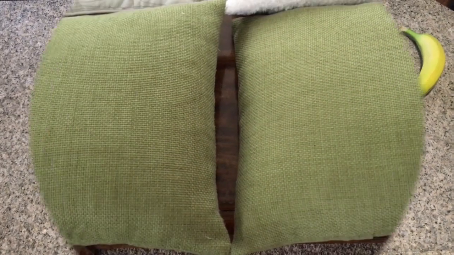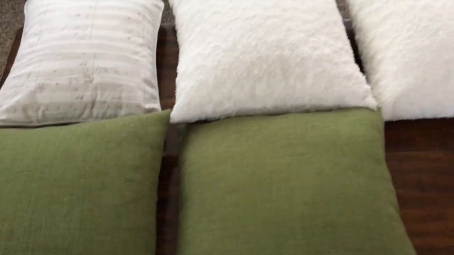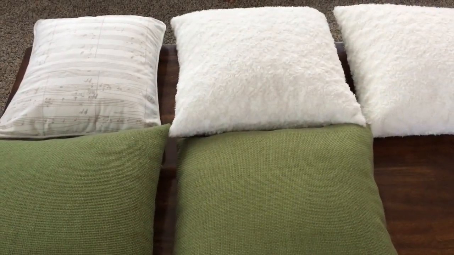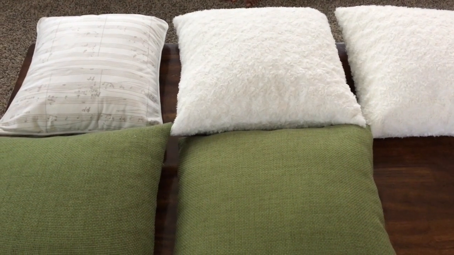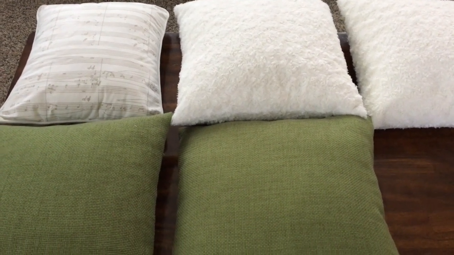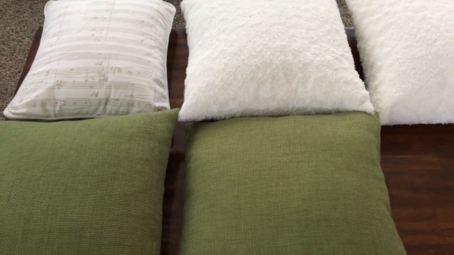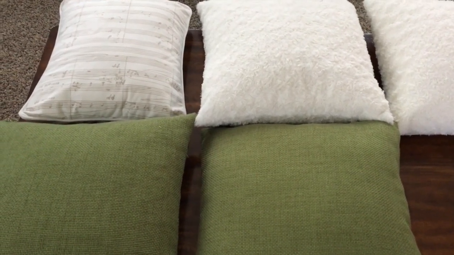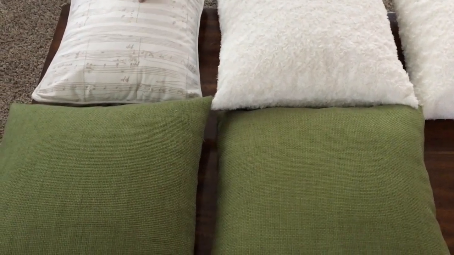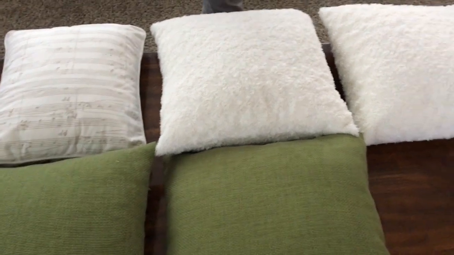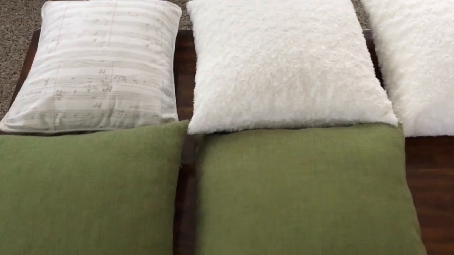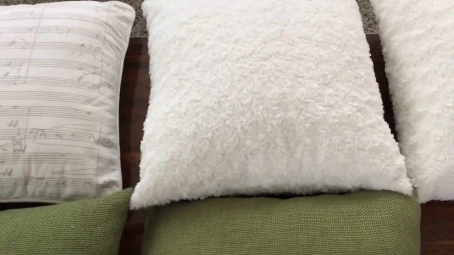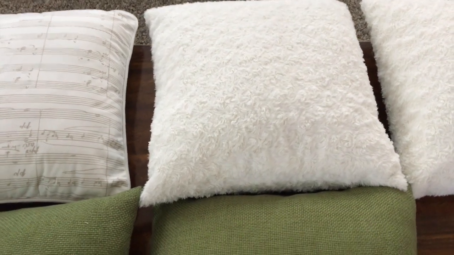Good job. We have green pillows and we have white pillows. Let's find out which one is more and which one is fewer. Are you ready to count? Let's count the white pillows. 1, 2, 3. How many white pillows do we have? Yes, we have 3 white pillows.